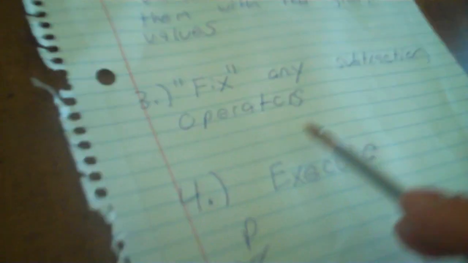Okay, fix any subtraction operations. Well, let's read the problem. Negative 4 times, negative 4 minus, plus negative, and then plus 2. Okay, now we execute the order of operations. Got to figure out negative 4 plus negative 3. 1, 2, 3, that's negative 7.